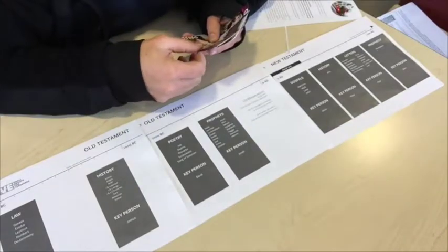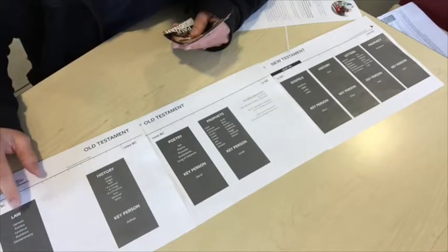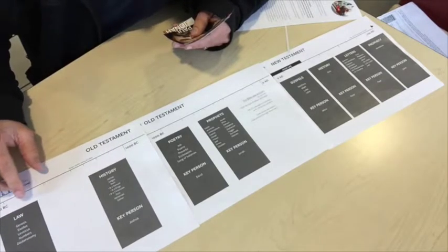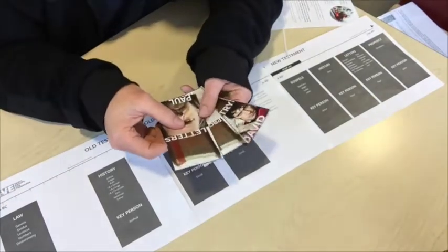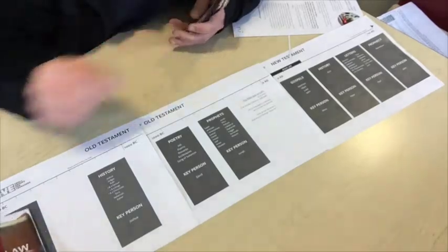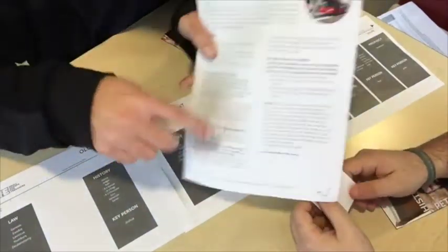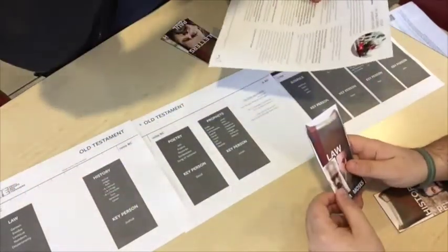All right, so next what you do is you pull out, you start with this one, you start with the law over on this side, and you say, who's got the card that says law? So everybody's looking at their card. Who's got it? William's got it. All right, so William says, and all of this, by the way, is written right here on your instructions. So if you don't quite get it, just read through this. It'll tell you exactly what to do.